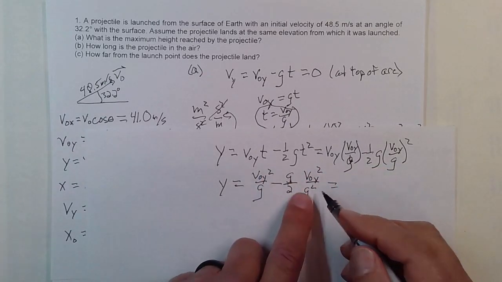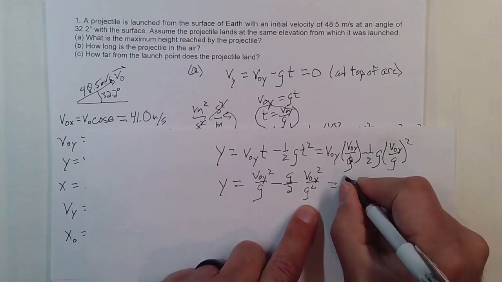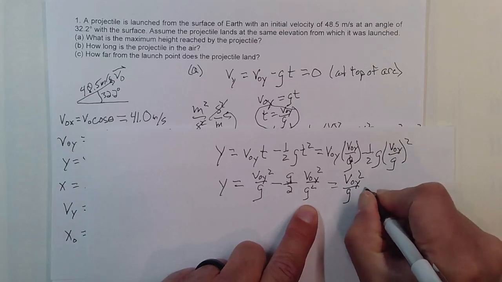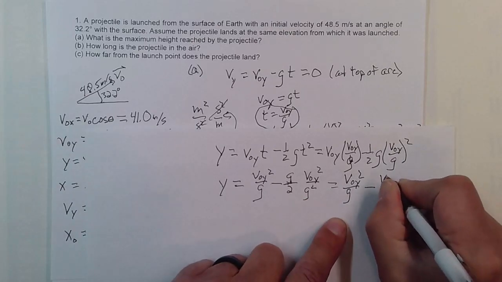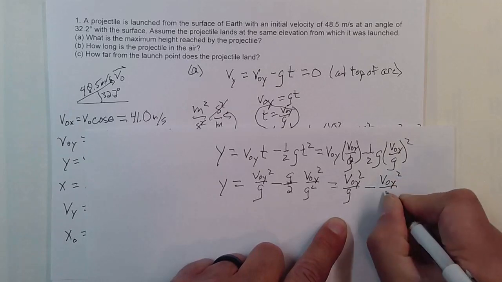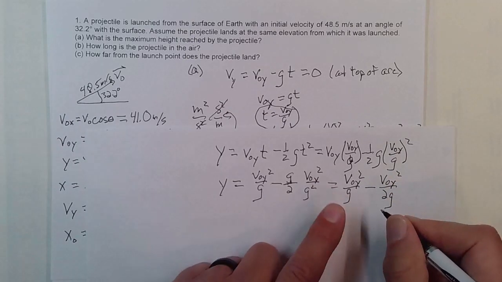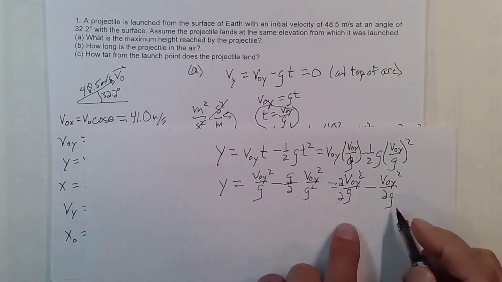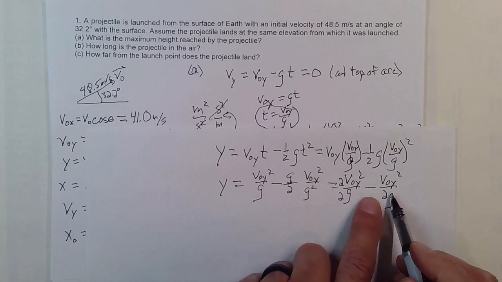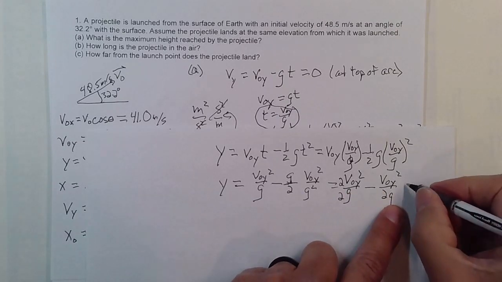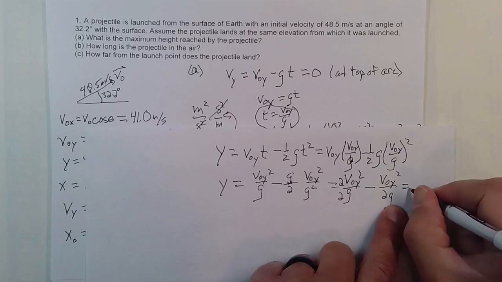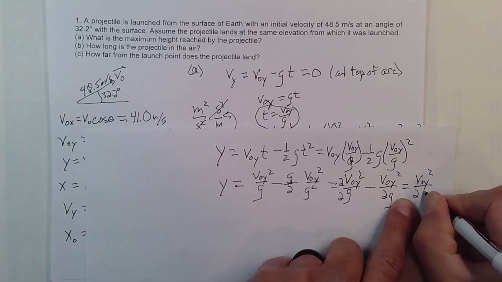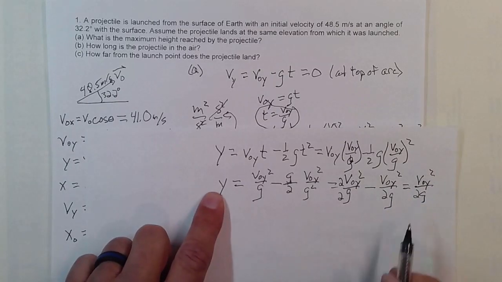And g over g squared will leave me a g on the bottom. So this ends up being v naught y squared over g minus v naught y squared over 2g. And I got a common denominator by multiplying top and bottom here by 2. And then my numerator becomes 2 v naught y squared minus v naught y squared, over 2g, which is v naught y squared over 2g. Okay, so that's what I got for the maximum height.